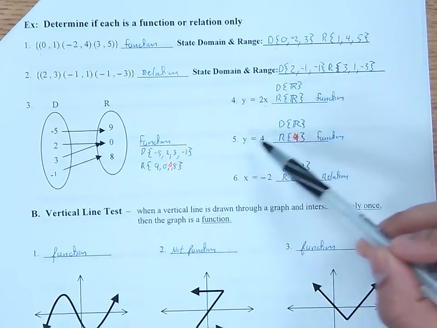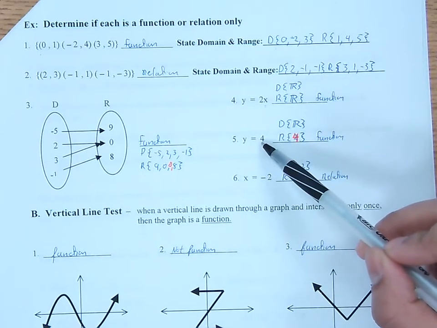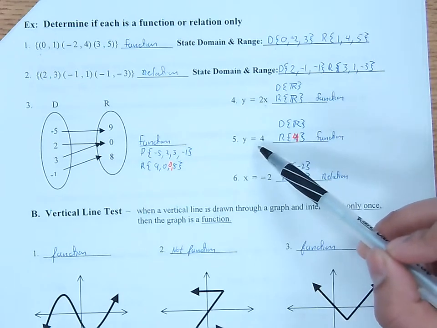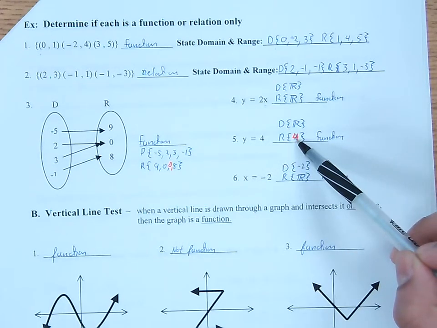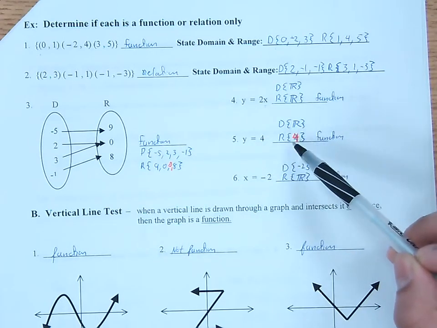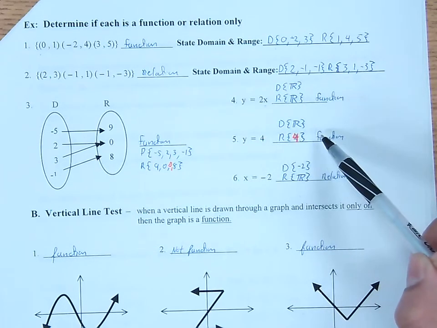Over here, I can put in any value of x that I want, but the answer, no matter what value of x I put in there, is always going to be 4. So the domain is all real numbers. However, the range is just restricted to the number 4. Okay, this is a horizontal line.